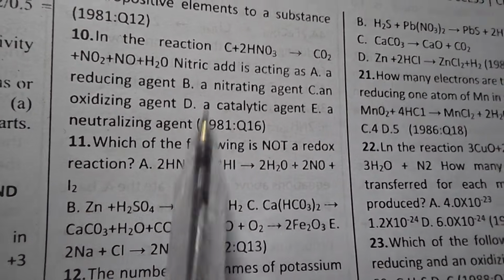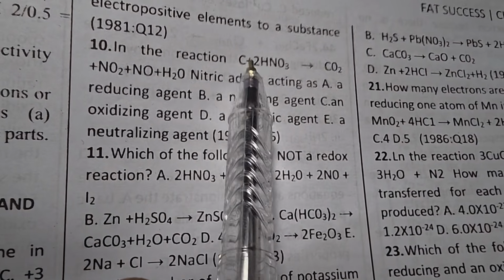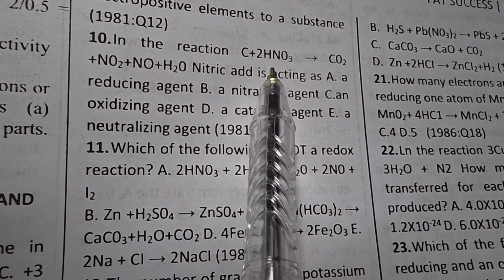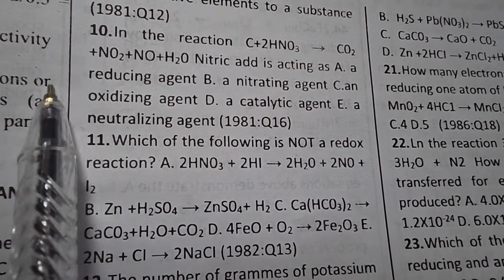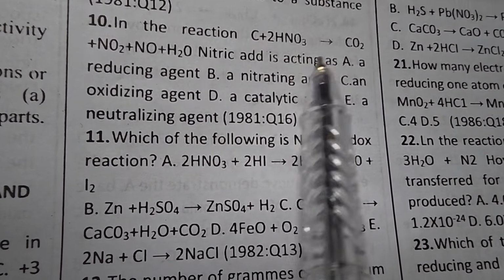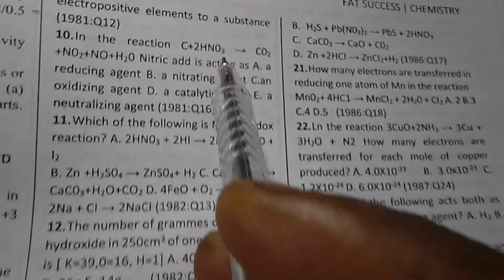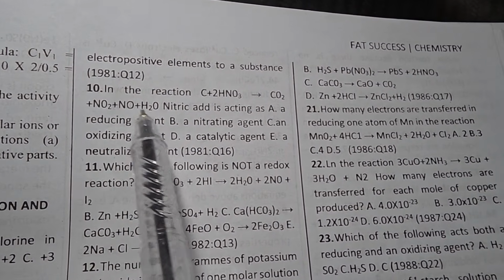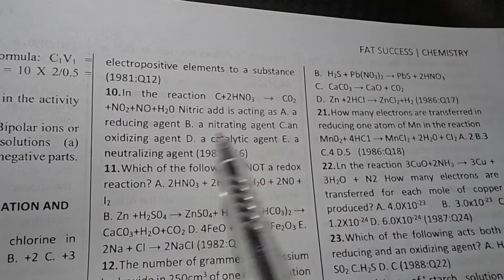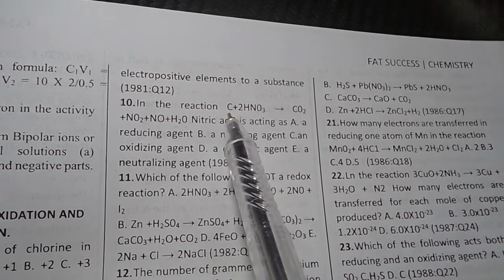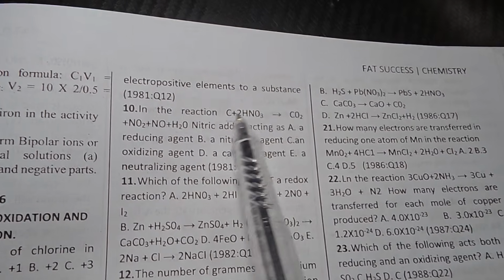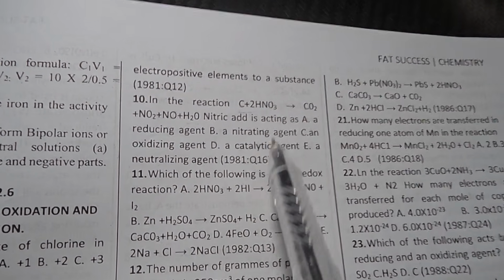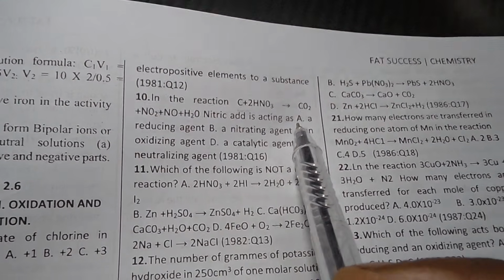In number 10, in the reaction, carbon is reacting with nitric acid. So you form this. And I ask, nitric acid is acting as what? Funnily enough, you can see CO2, NO2, NO, H2O. There are a lot of them here, and most of them might even be in the options. But now this is our focus: carbon and 4HNO3. Nitric acid is acting as what here?